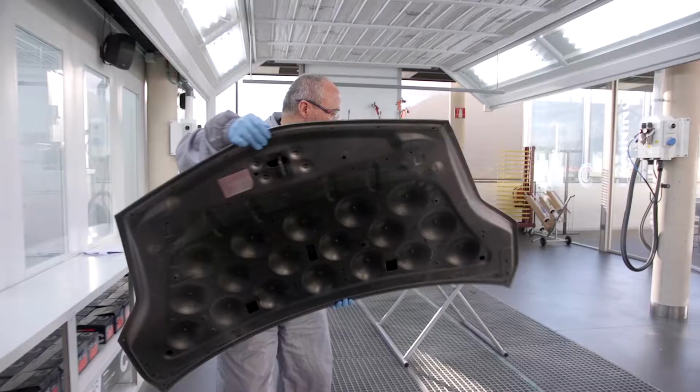Clouding is a defect that occurs mostly with metallic colours. This video shows the keys to correct this defect and how to prevent it.